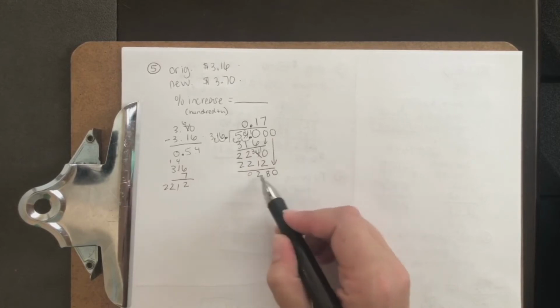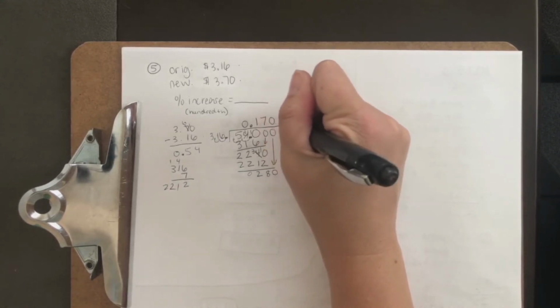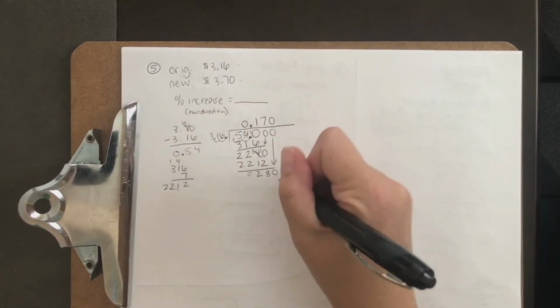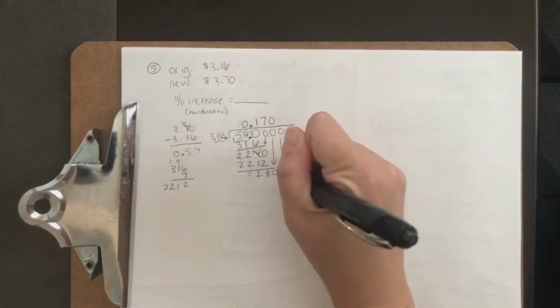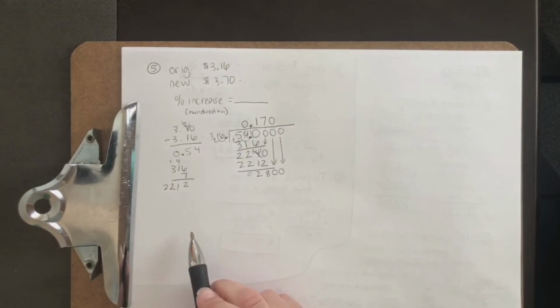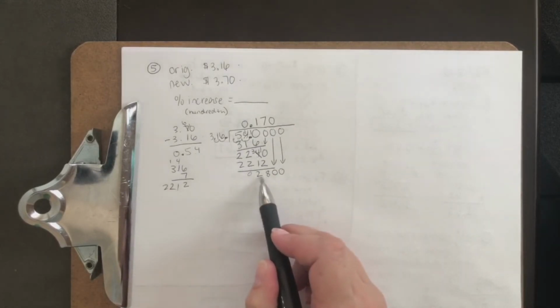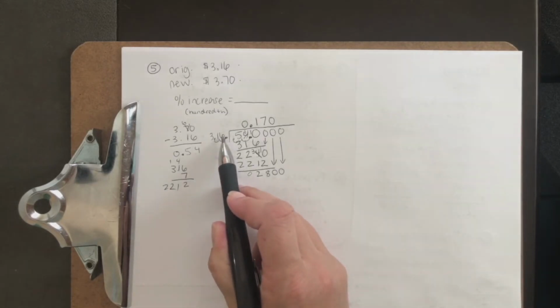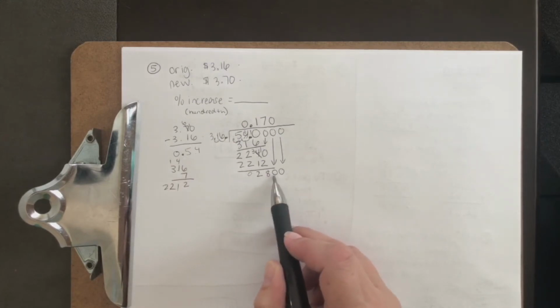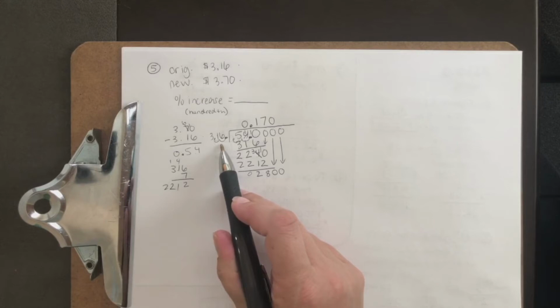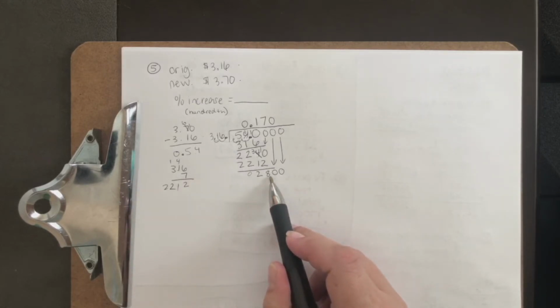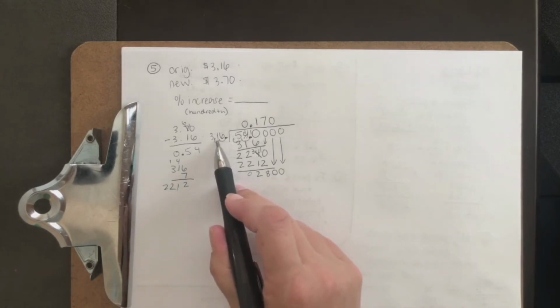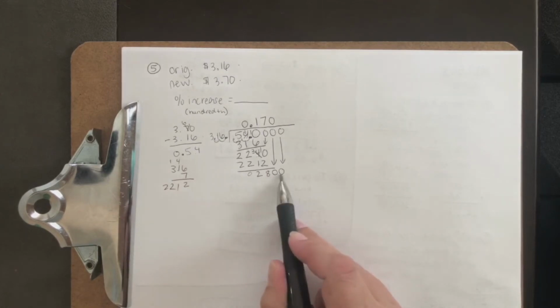0, bring it down, we have 280. 316 does not go into 280, so we'll put a 0, and 0 times 316 is 0. We'll just bring down our next 0 right now. Okay, so 2,800. So again, if I round this to about 300, and this is 2,800, so 3 times 9 is 27, but I think if I multiply 316 by 9, I'm gonna go over 2,800.